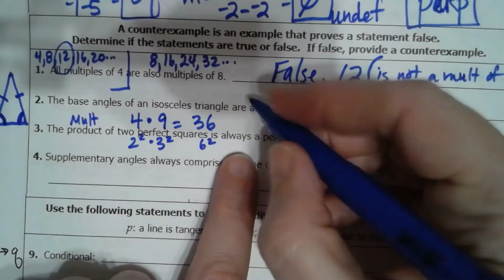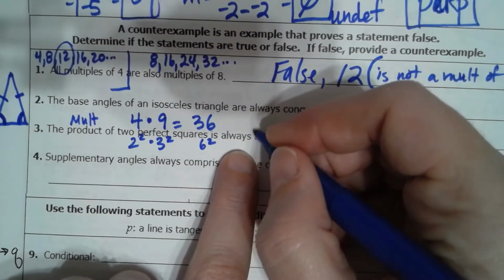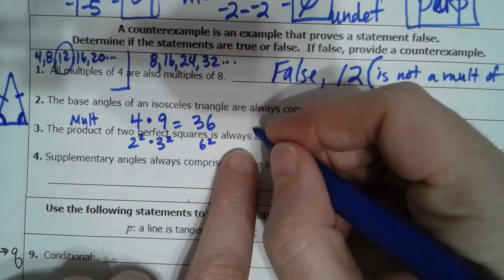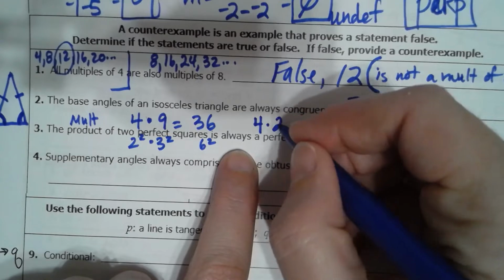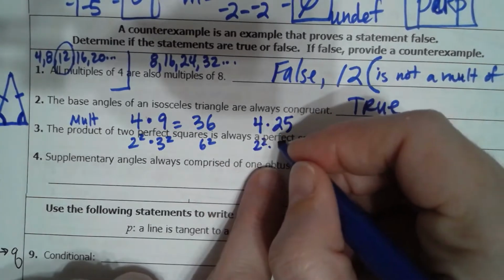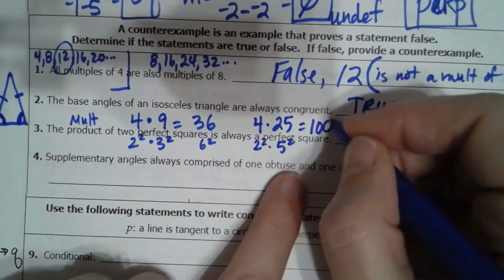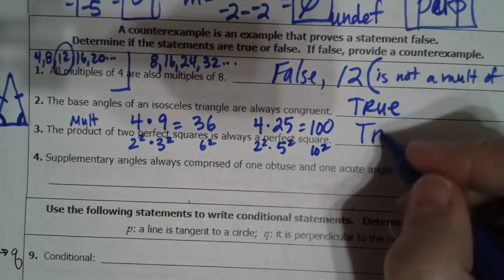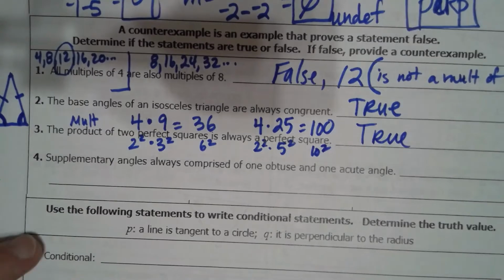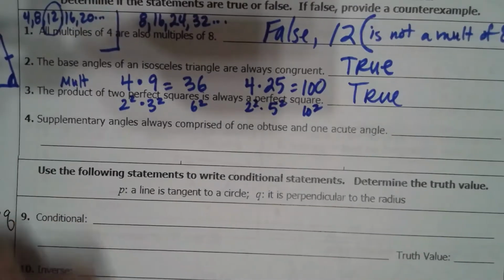Let's try one more. I'm trying to get not too big in numbers. Let's do 4 times 25. So that would be 2 squared times 5 squared. 4 times 25 makes 100. That's 10 squared. That looks like it works. Whenever you multiply two perfect squares, they are still perfect squares.